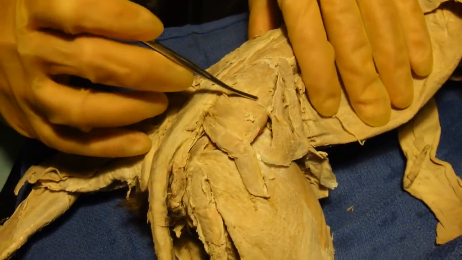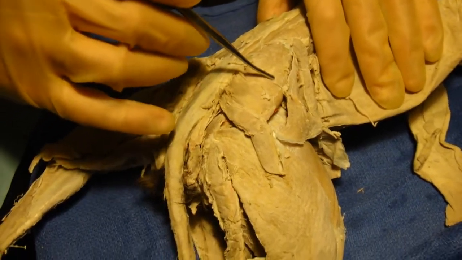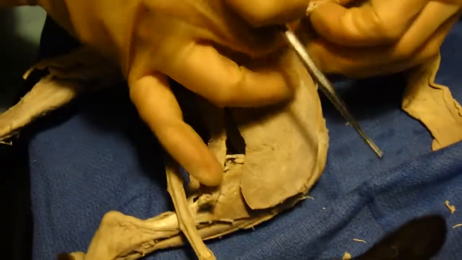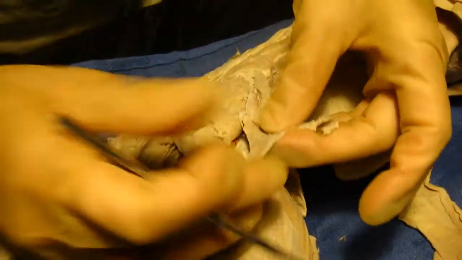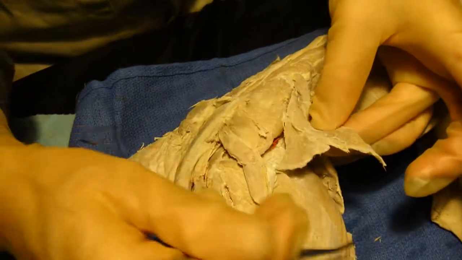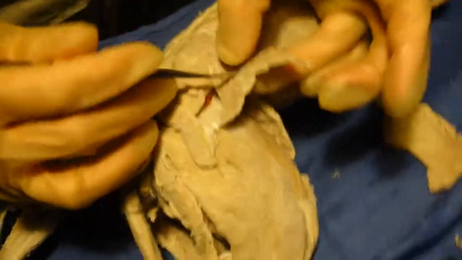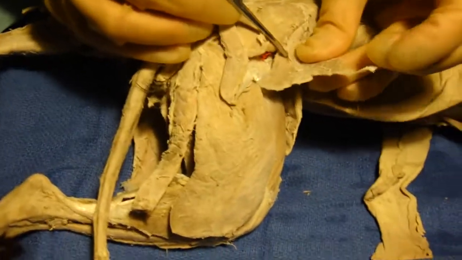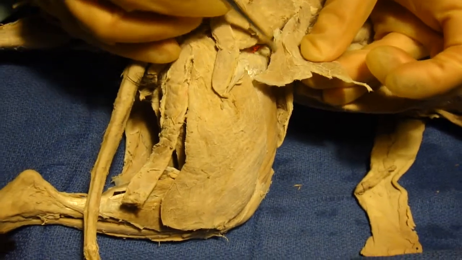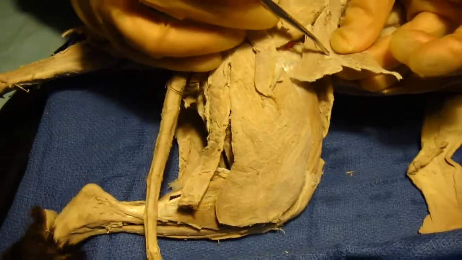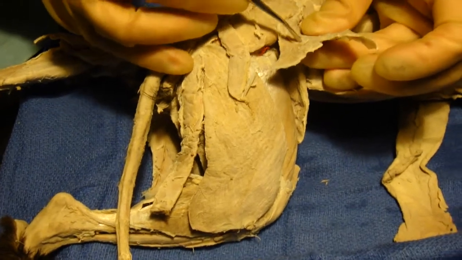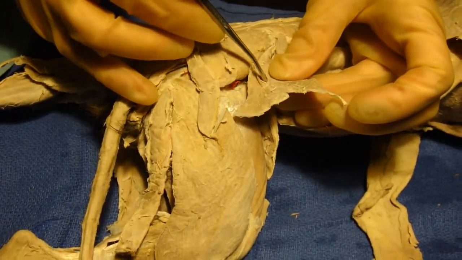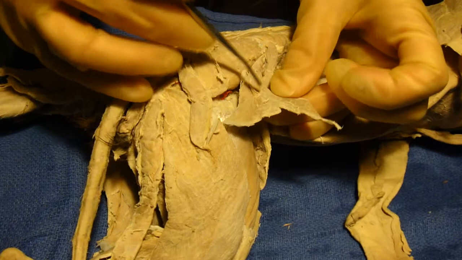The tensor fasciae latae is here, and I accidentally cut the fascia off, so it should have white fascia going from here to here, and it originates on the ilium and the surface of the adjacent muscles. It inserts to the patella and the tibia, and its action is to extend the thigh. It also helps with abduction and rotation.